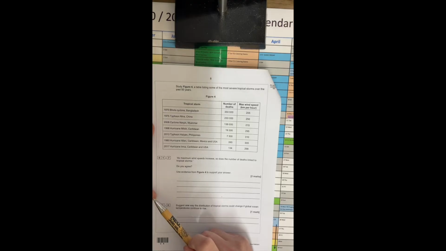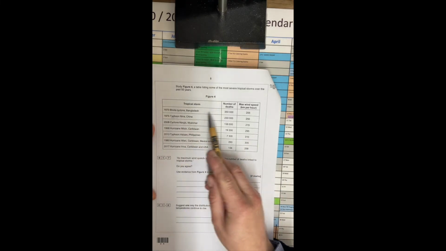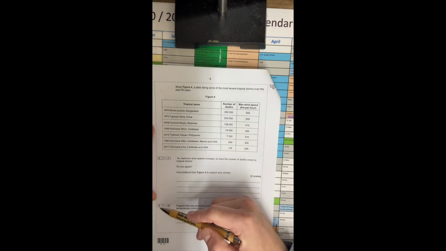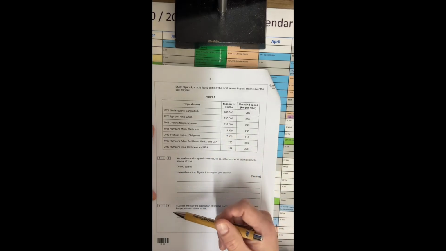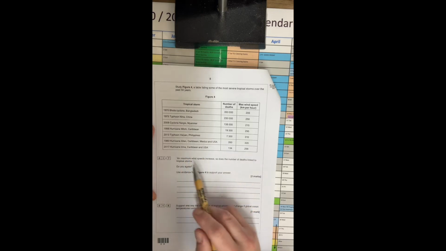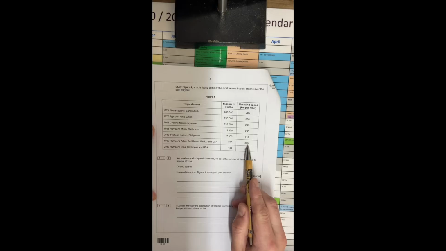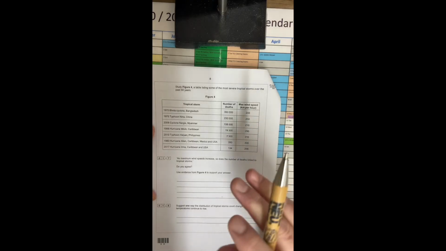Well, I probably would start off by saying no, I do not agree, because straight off, Bangladesh 1970, 205 an hour, number of deaths 350,000. That's just the first example. Whereas if we look at Hurricane Allen, max wind speed, the deaths are 260. So it was 100 kilometers an hour faster, but only 260 deaths. So you would just say, I do not agree, because, and use data from the table.